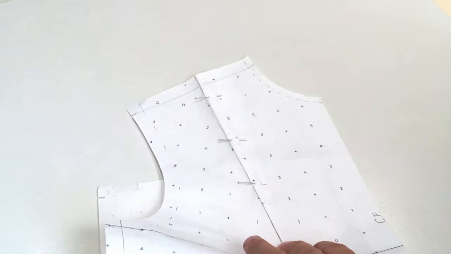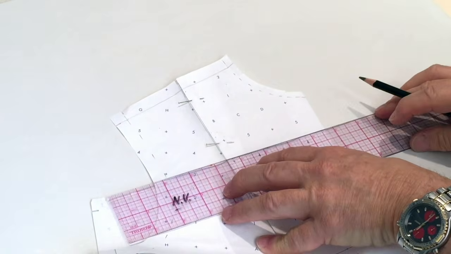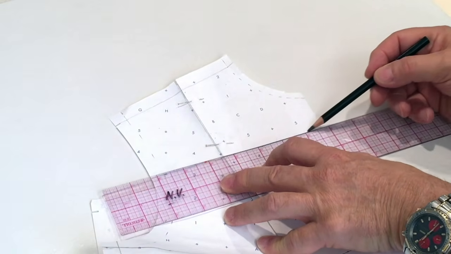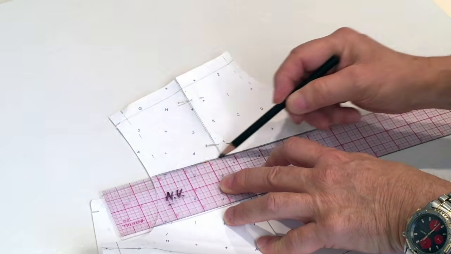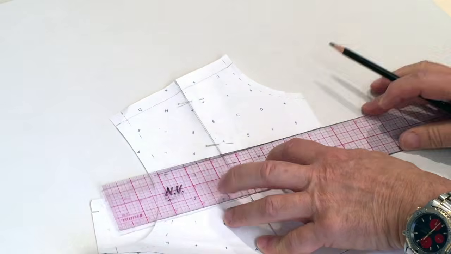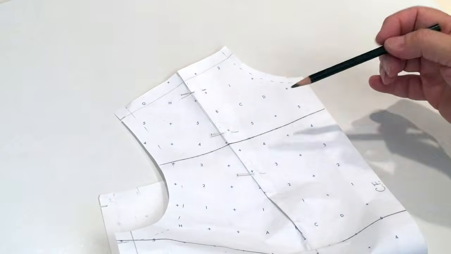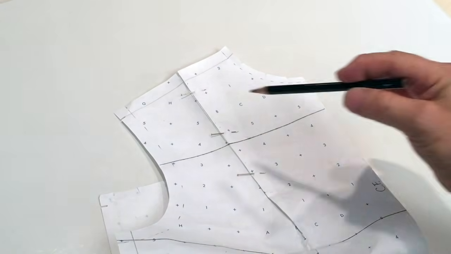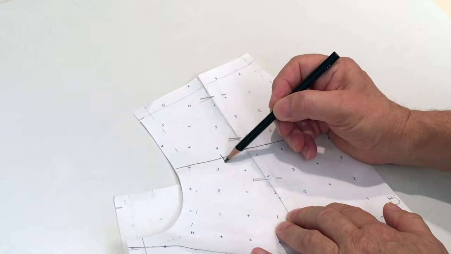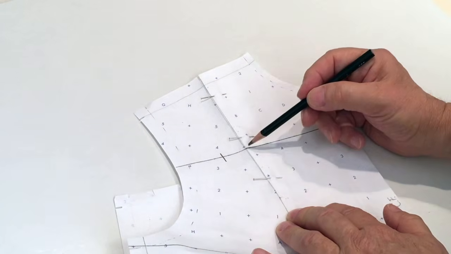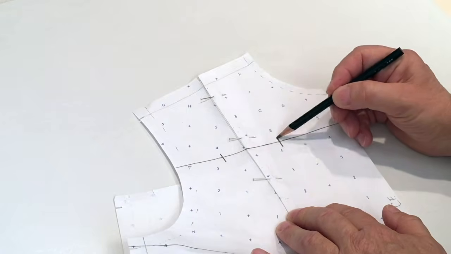Pinned my dart closed. Now I create the style line, the yoke style line, and I'm going to use my ruler and a pencil and just draw my yoke style line like that. Now I'm going to add 2 notches, about 1 inch or so. I'm going to put a notch right here. And same thing, about 1 inch, 1.5 inches or so. I'm going to put a notch right here.